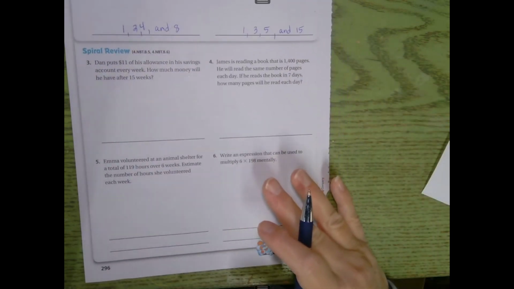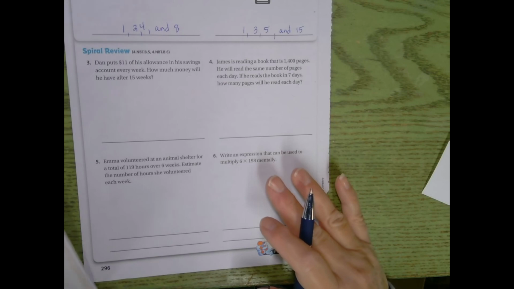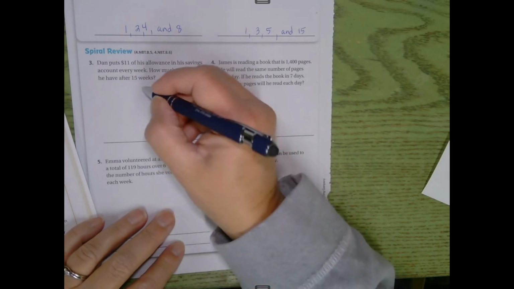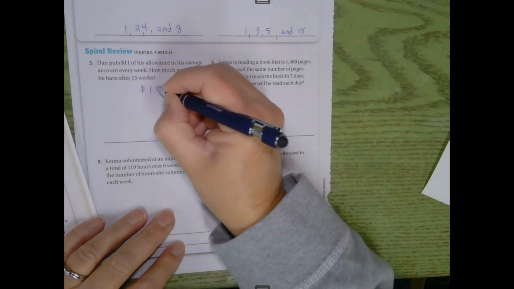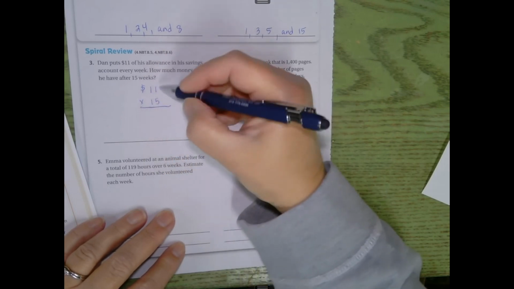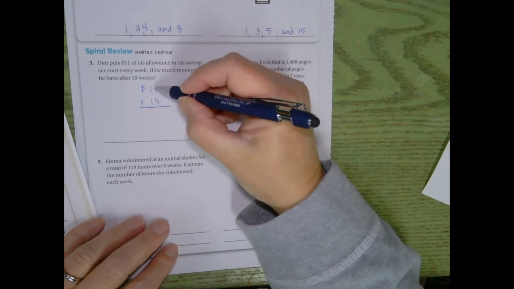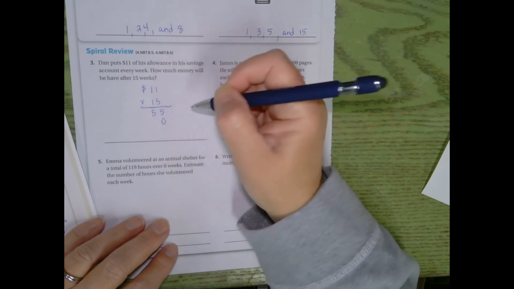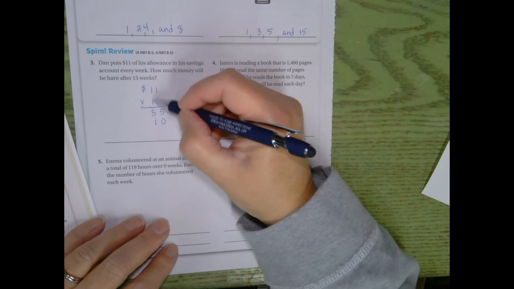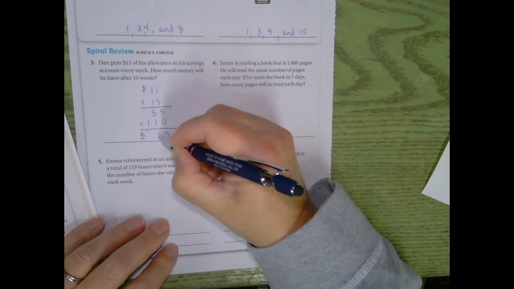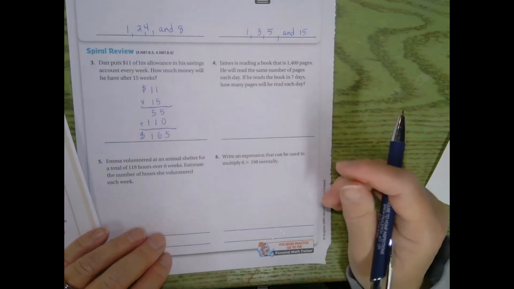On number 3, Dan puts $11 of his allowance in his savings account every week. How much money will he have after 15 weeks? That is a multiplication problem, and we have not done 2-digit times 2-digit in a while. So if you've forgotten how to do that, you can use the turtle head, or you can think 5 times 1 is 5. I drop the 0. 1 times 1 is 1. 1 times 1 is 1. I add those together, and the answer is 165.